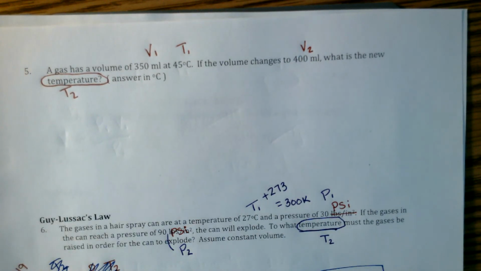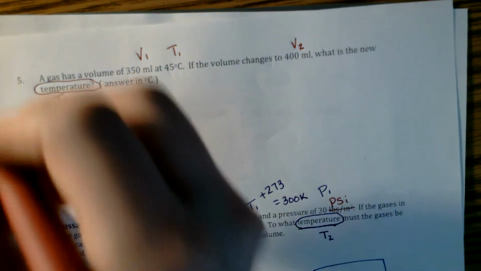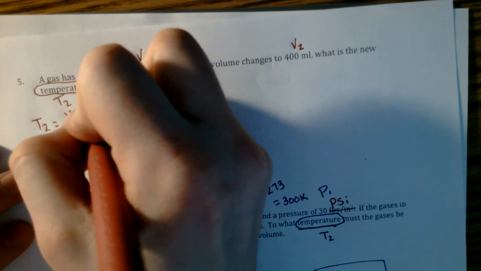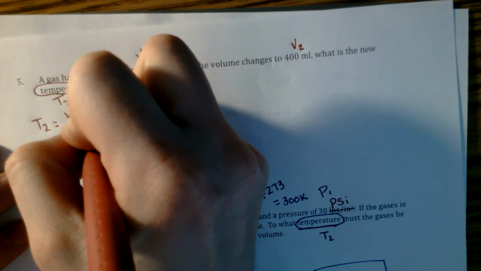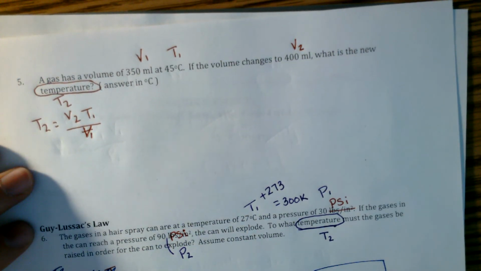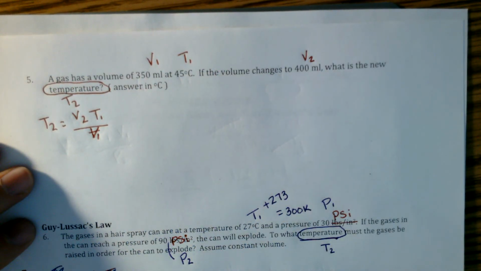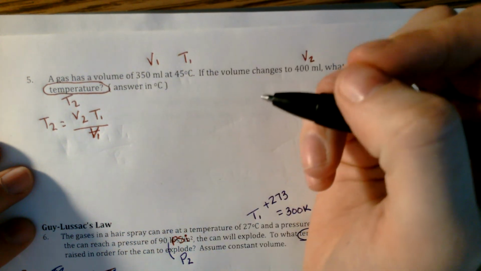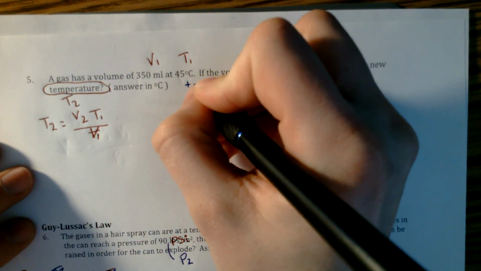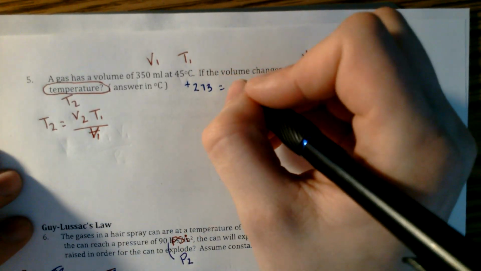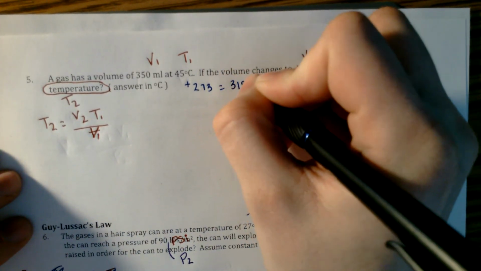The equation that you probably should be using for this one is T2 equals V2 times T1 over V1. At this point, we need to make sure that our temperature is in the correct units. So we're going to take 45 degrees Celsius and we're going to add 273 to that. And that is going to give us a value of 318 Kelvin.